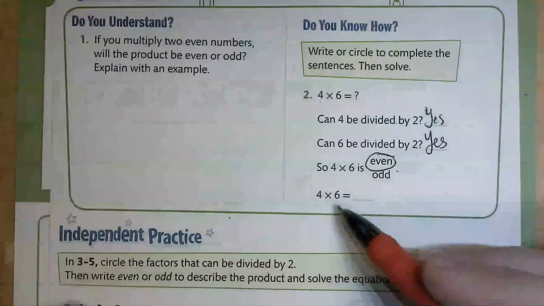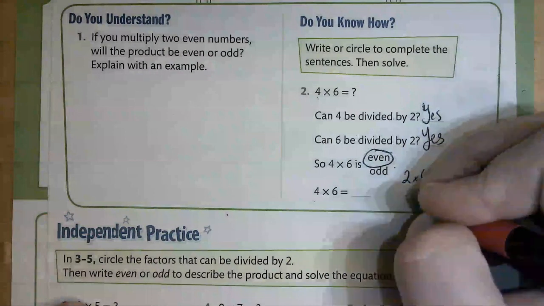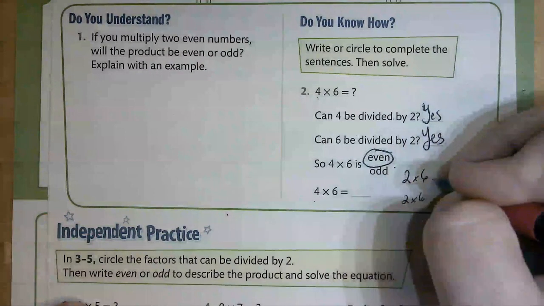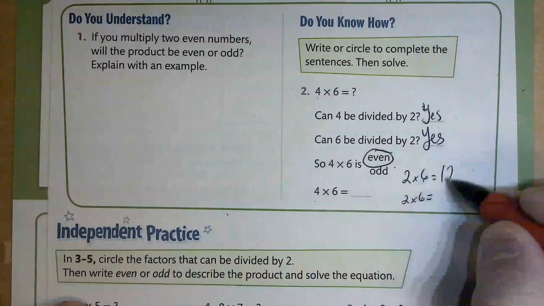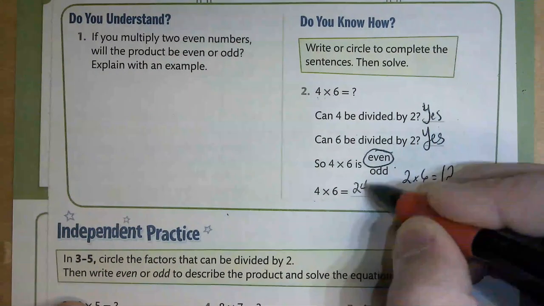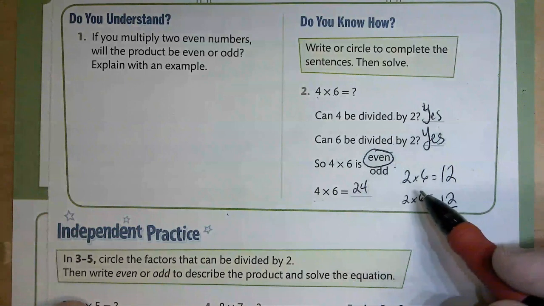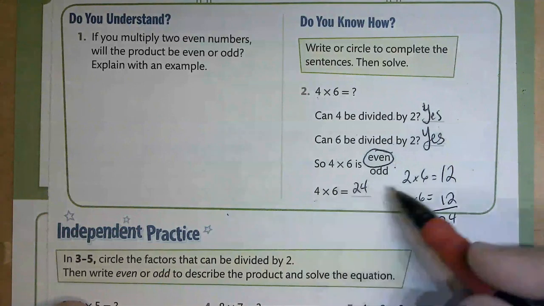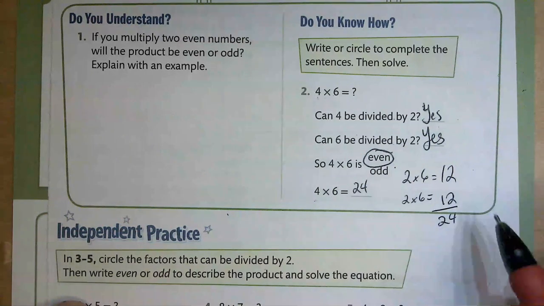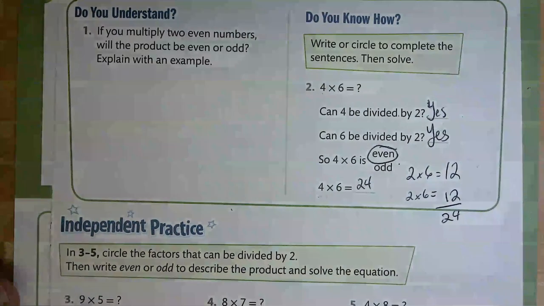So 4 times 6, well, 4 times 6 is just going to be 2 times 6 and 2 times 6. 12 plus 12 is 24. So our answer here is 24. I used the distributive property here to be able to do 2 plus 2 is 4. So I broke 4 into 2 equal groups and then solved that problem. So this is how we can solve these different problems.